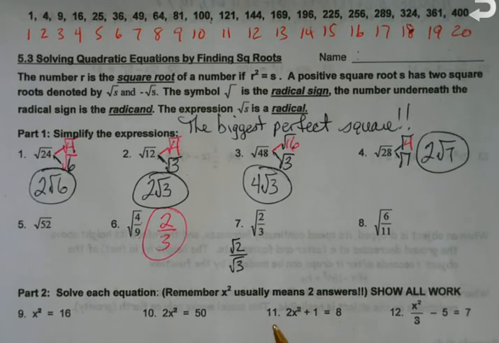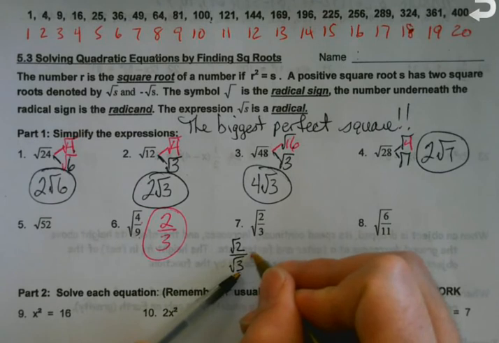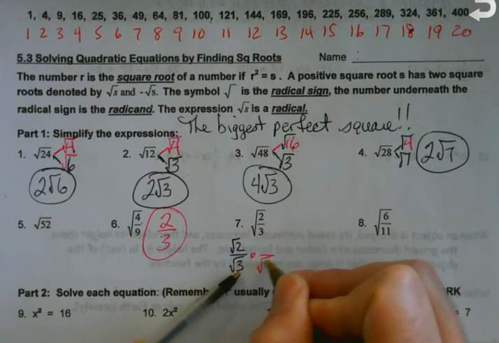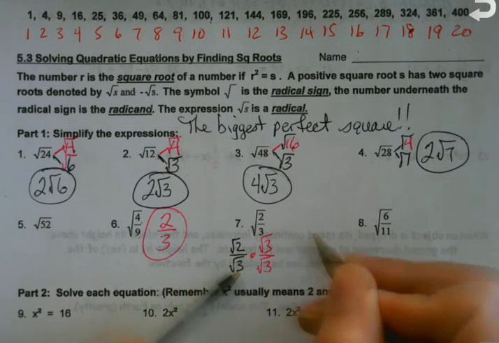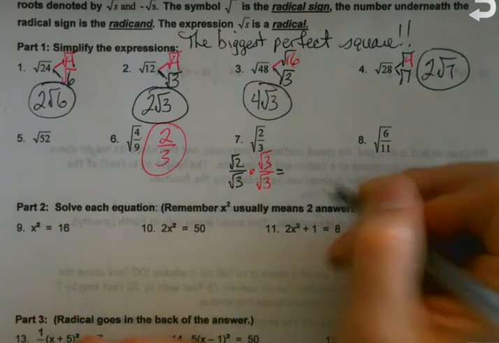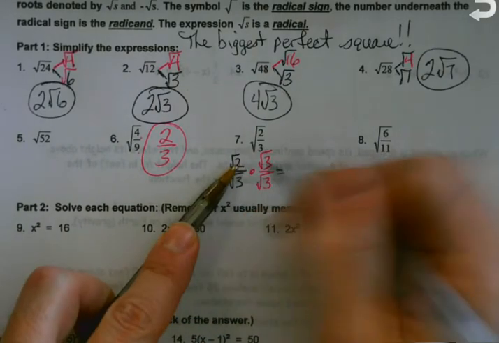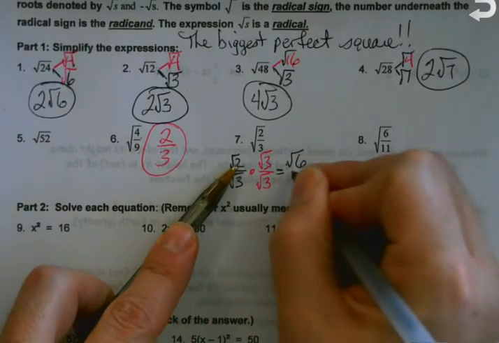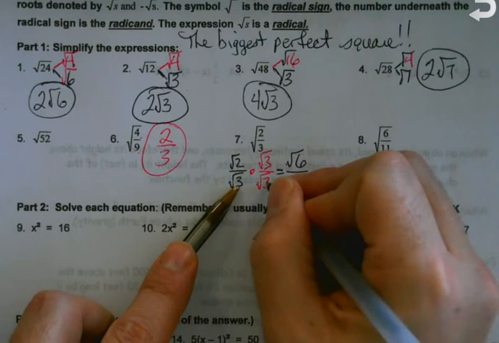Basically, here's what you do. Whatever radical you see in the denominator, we're going to multiply the numerator and the denominator by that same radical. Now why would I want to do this, square root of 3? Well, let's multiply across and see what happens. 2 times 3, that's the square root of 6. What's 3 times 3?